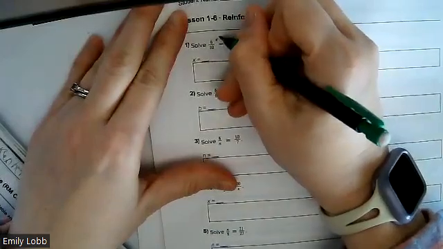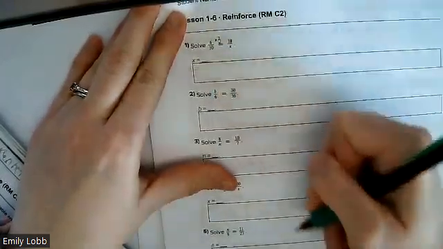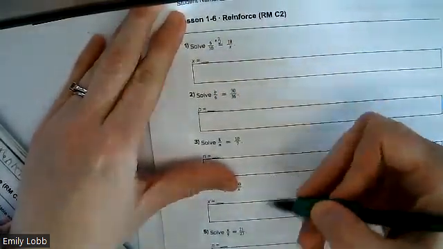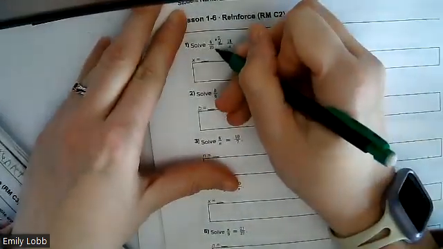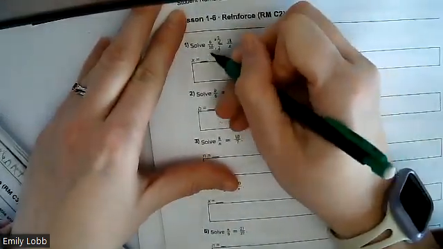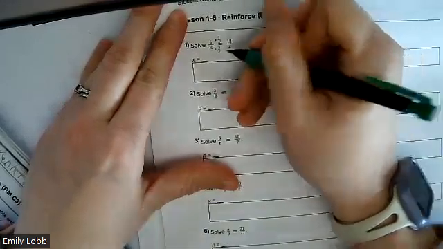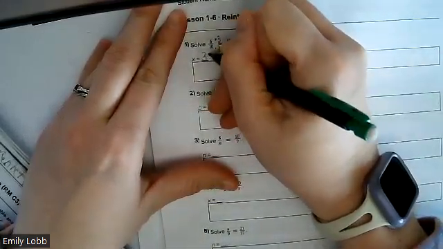6 times 3. So if I multiply this top by 3, I have to do the same thing to the bottom to keep it equivalent. So what's 10 times 3? 30. So what is X? 30.